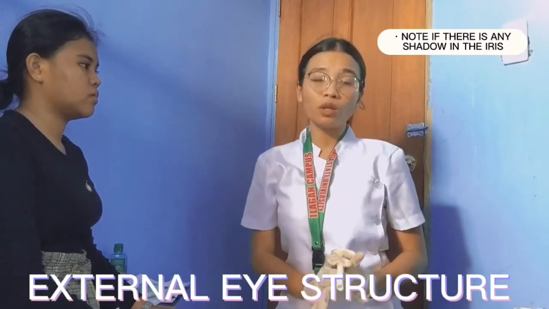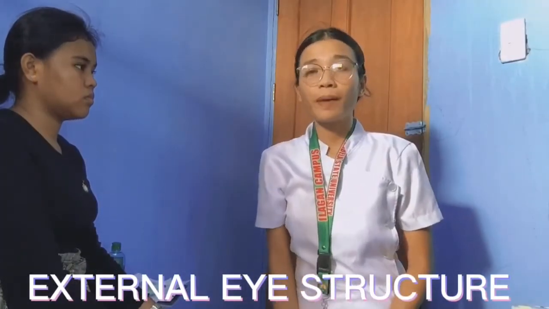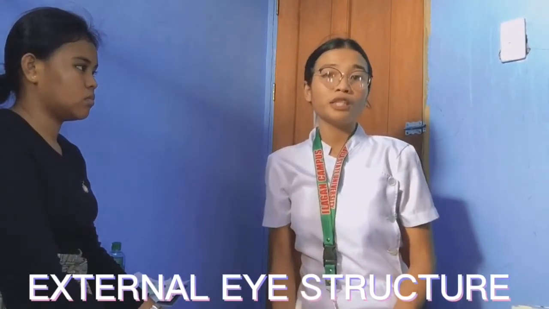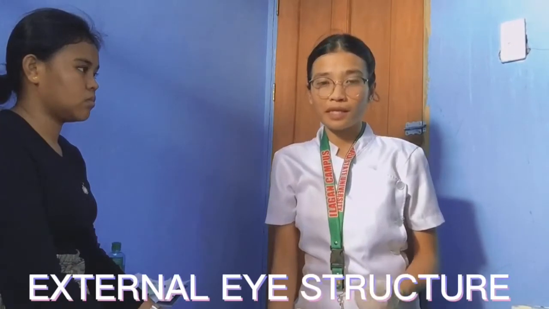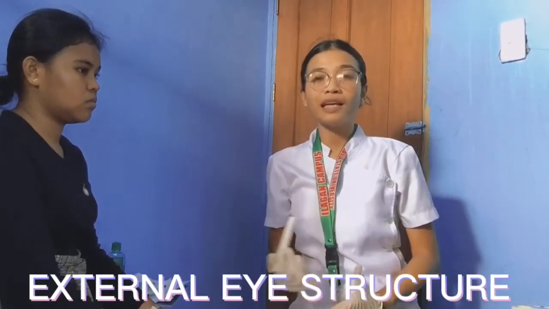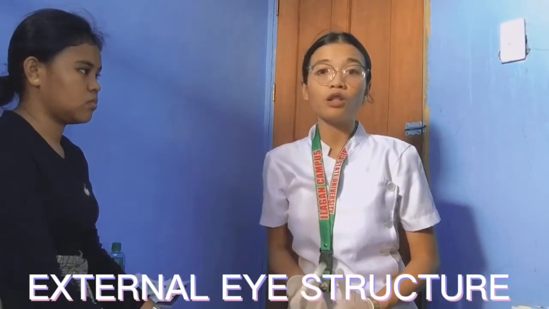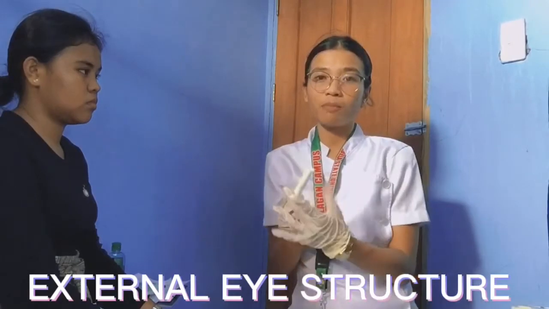And we need to note if there is any shadow in the iris. Next is to inspect the pupils for color, shape, and symmetry of size. Pupil charts are available in some agencies. Since we don't have any pupil charts, I just need to inspect the color, shape, and symmetry of size of the pupil by using this pen light.